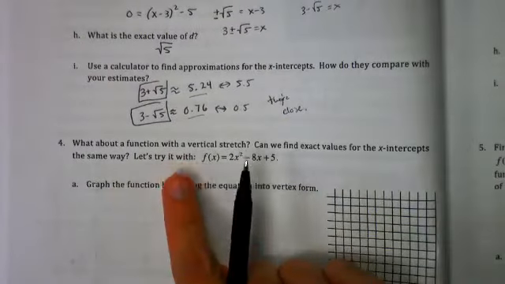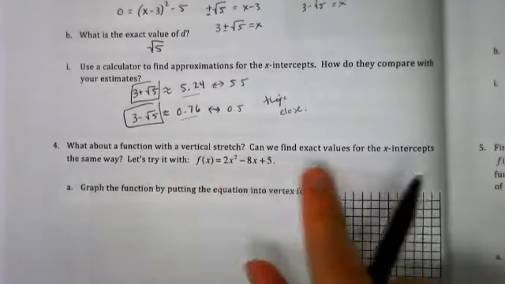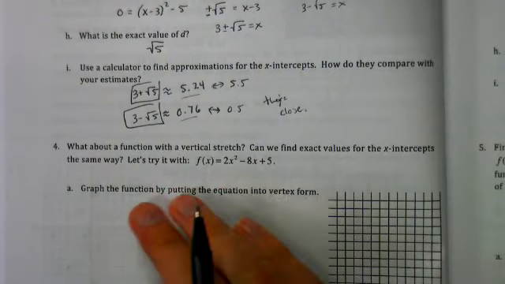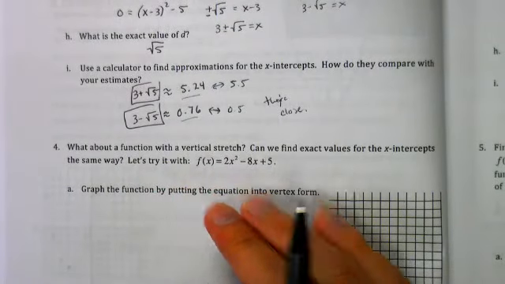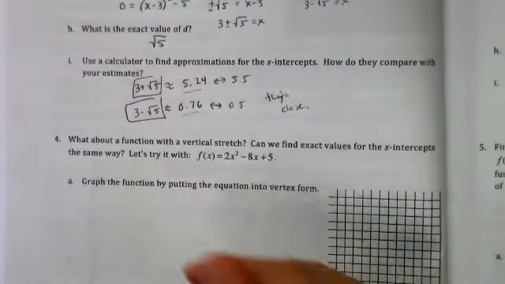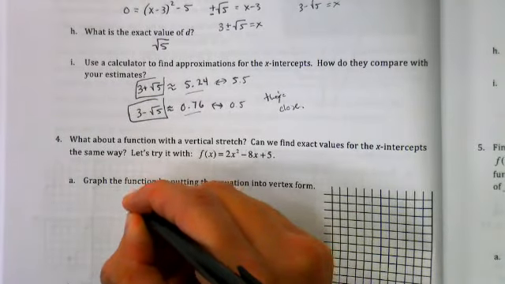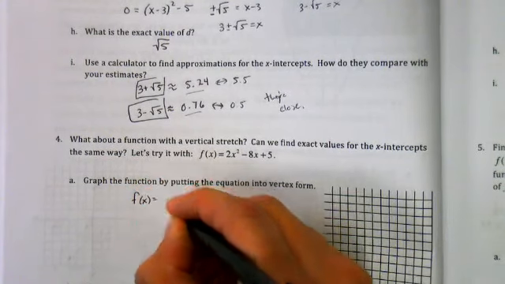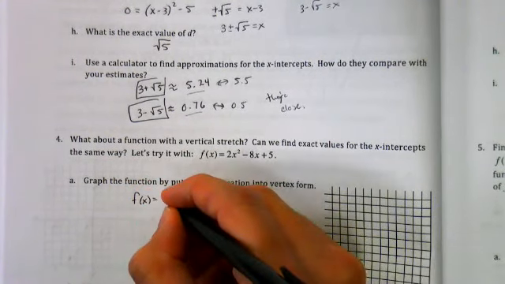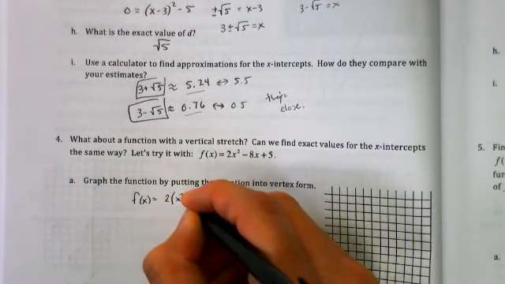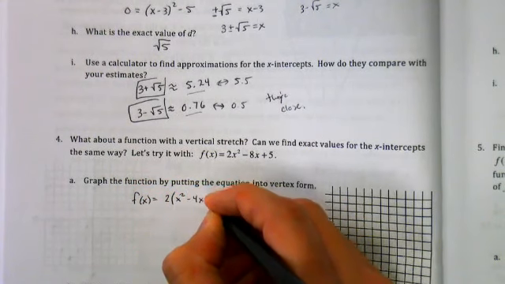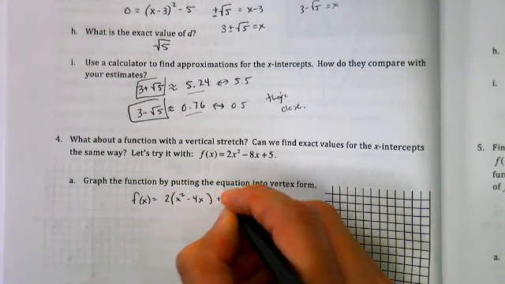Okay, what about a function with a vertical stretch? Can we find exact values for the x-intercepts the same way? So let's try it. Graph the function by putting it into vertex form. Okay, let's put it in vertex form. We're going to start by factoring out 2x squared minus 4x plus 5.